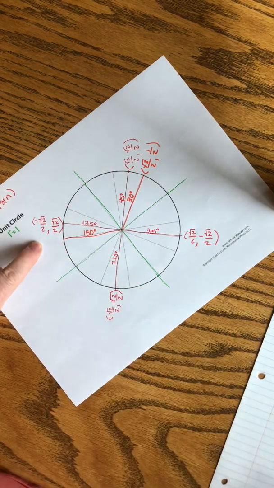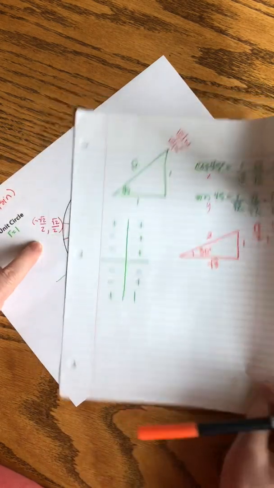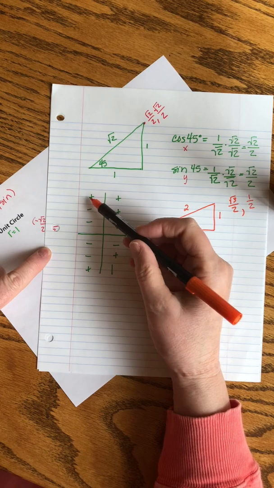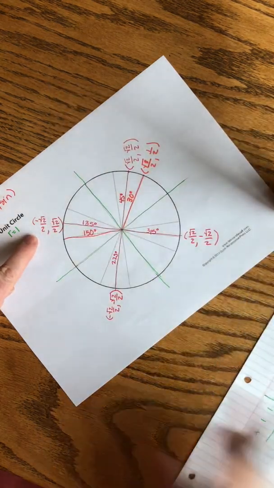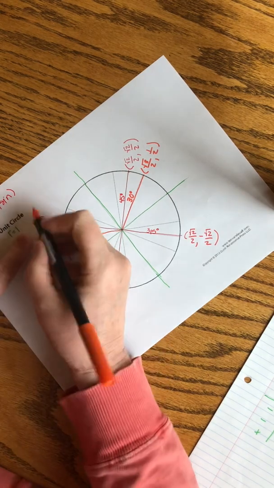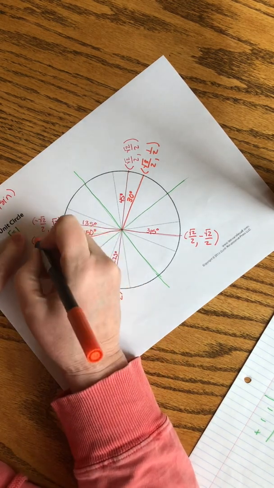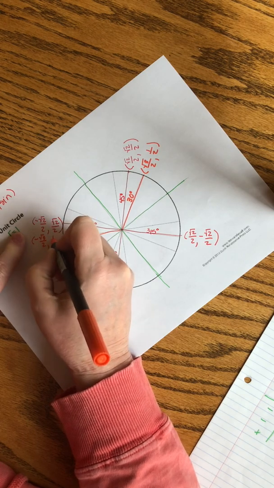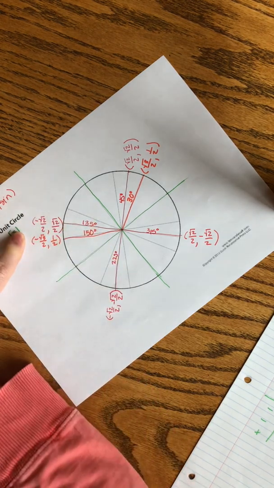But what about the signs? So we come over here, and actually we don't even have to look at this. We know in the second quadrant, cosine's negative, sine is positive. But look, we've already established that pattern here. So we don't have to keep checking back there. We know that in this quadrant, all of our values are going to be minus on the cosine and plus on the sine.